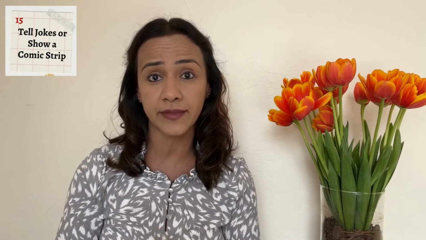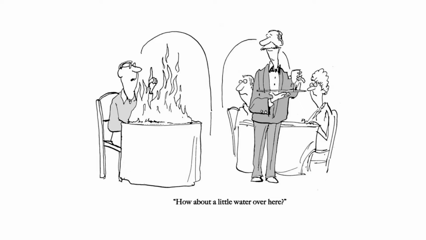Number 15. Tell jokes or show a comic strip. If you're a skilled joke teller, you can use the talent to engage your students and add a touch of humor to your lesson. Or you can show a cartoon or a comic strip to introduce a new topic or just lighten the mood. Humor is a powerful tool for class management and can help create a positive atmosphere for learning. And here is the first bonus tip.